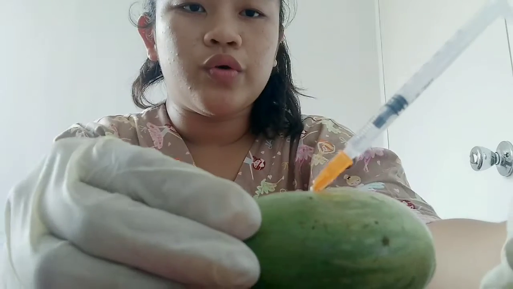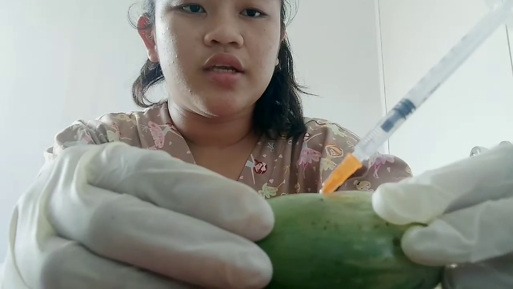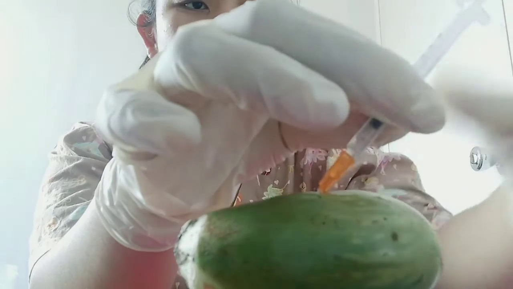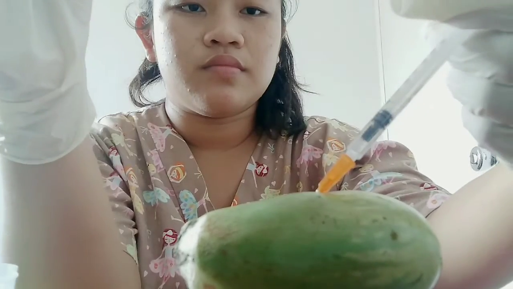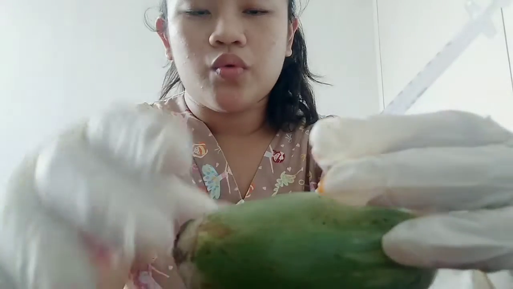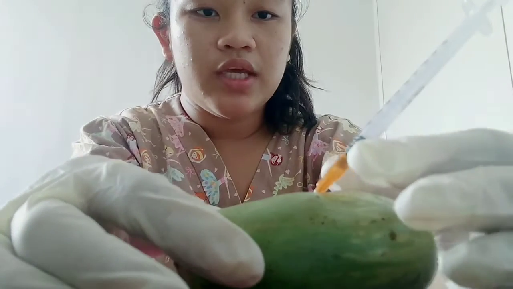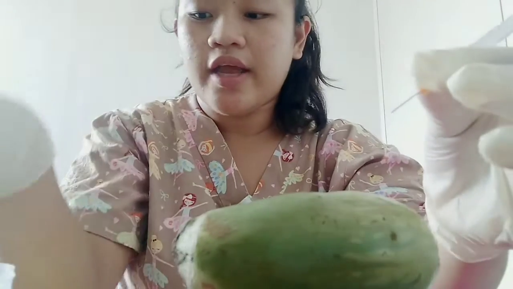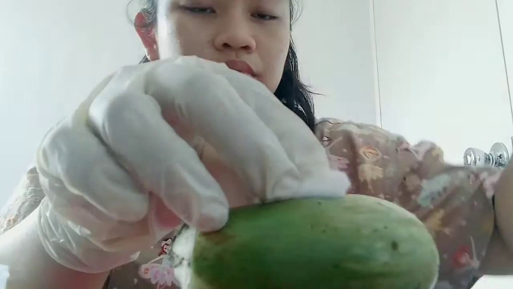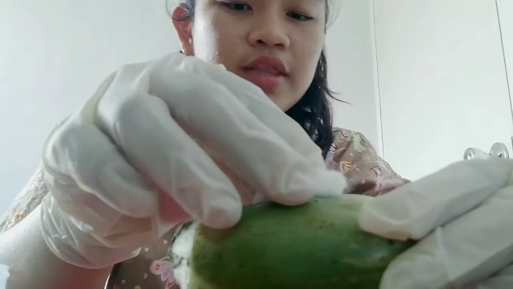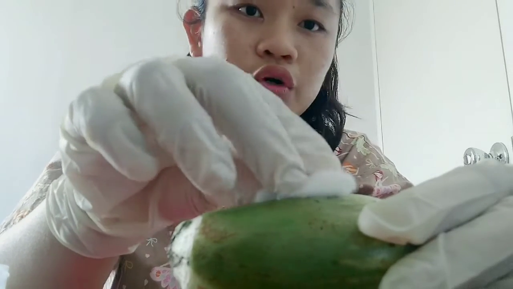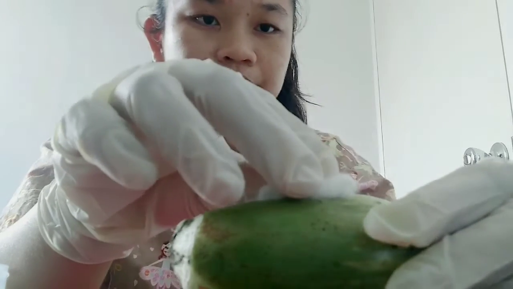Then we are going to inject the medication over several seconds. Then we are going to quickly withdraw the needle and place the swab on the site, and don't massage the area.